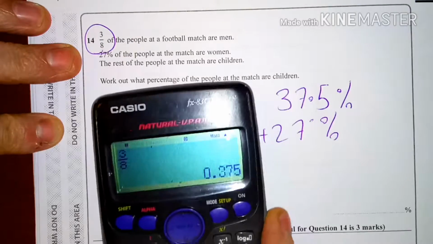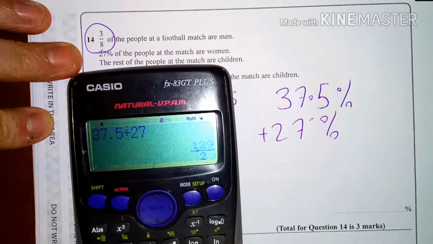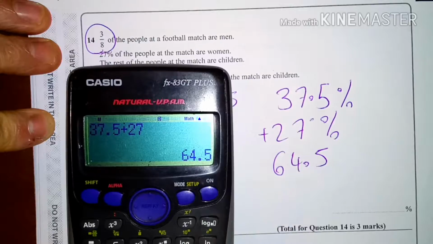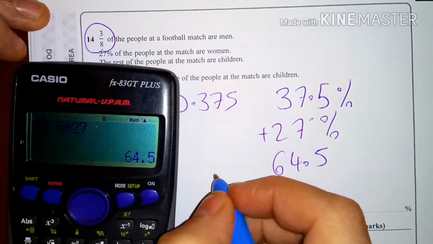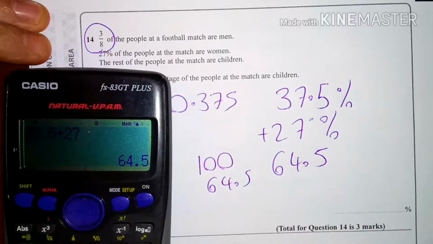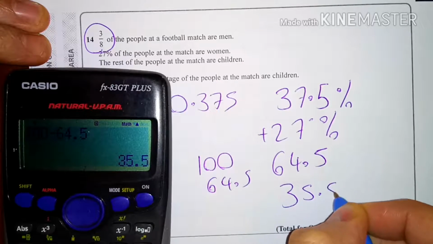and then I'm going to use my calculator again. 37.5 plus 27 equals 64.5. So I need to work out the difference between this and 100, because 100 is a bigger number. We have to do it on top. 100 take away 64.5. So the answer is going to be 35.5%.